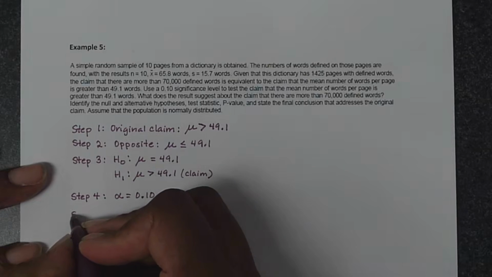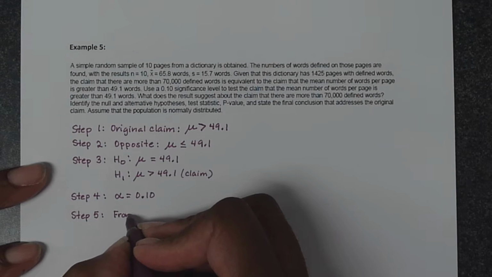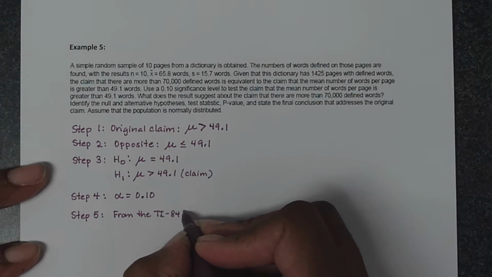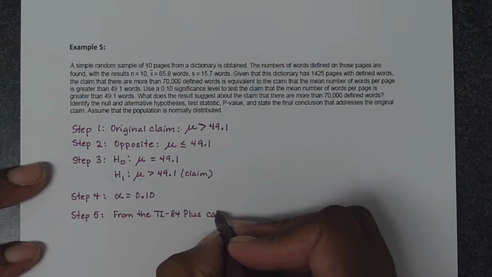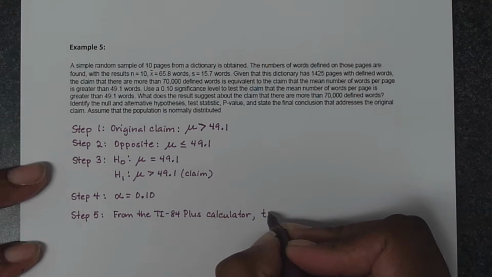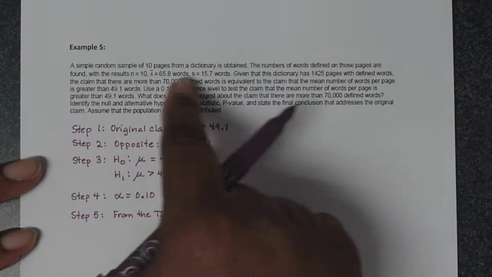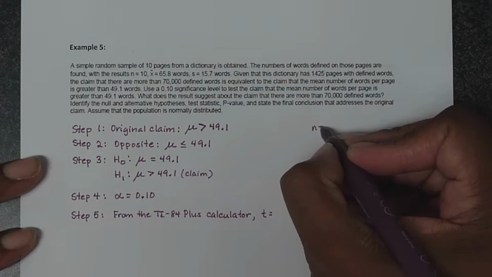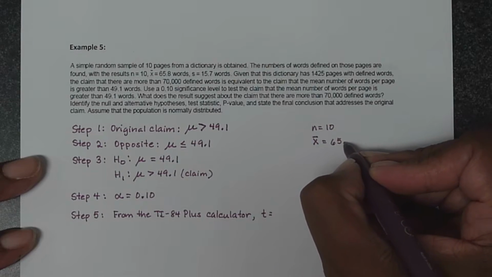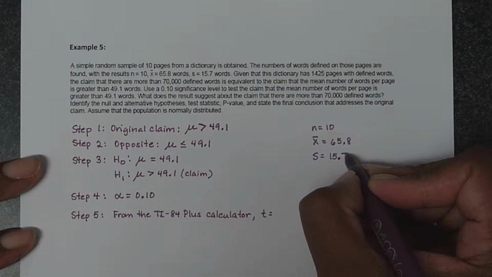Now, step number 5 and step number 6, we're going to use technology. So here, this will be from the TI-84 Plus calculator. Here we're going to find out what our t-test statistic is. Now we do have our summary statistics right there. We do have n being equal to 10 given to us, x bar, which is the sample mean, 65.8, and s, which is your sample standard deviation, 15.7.